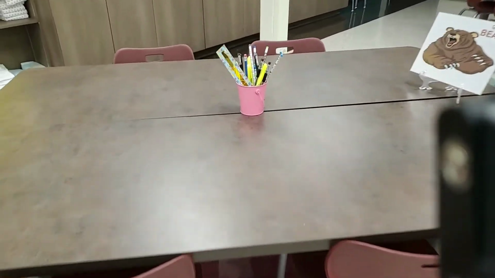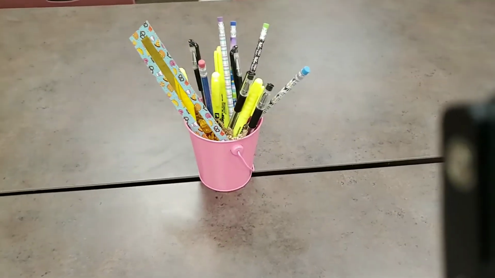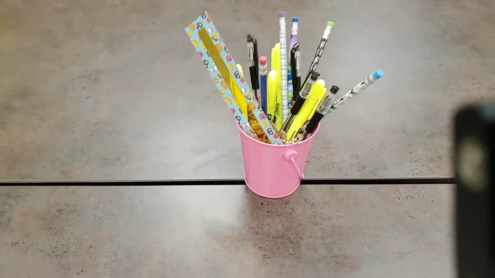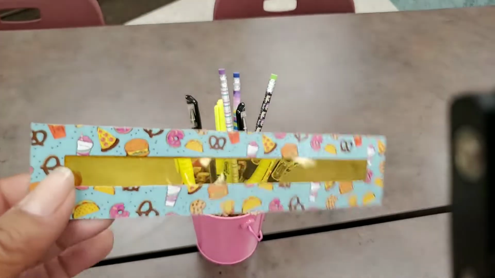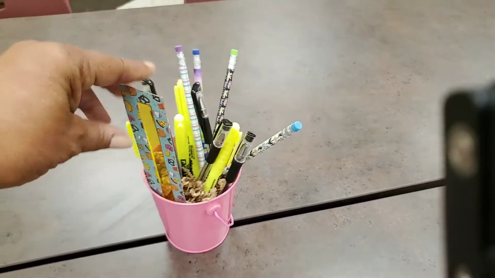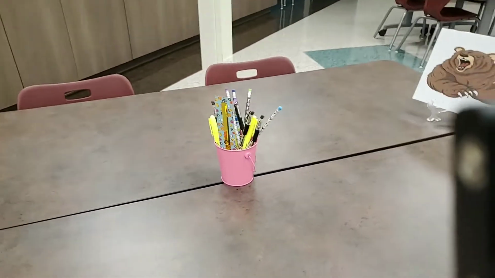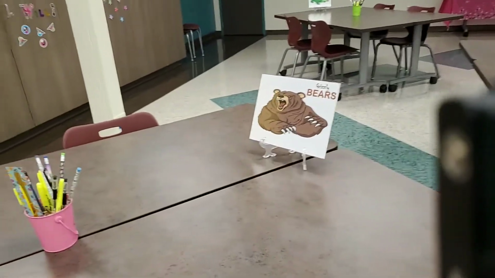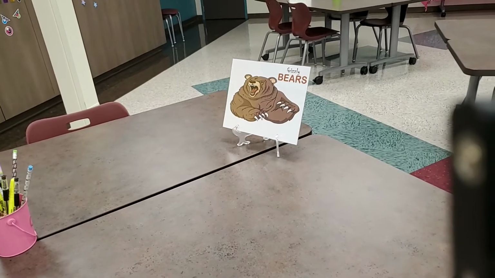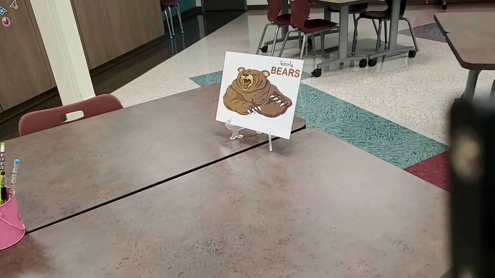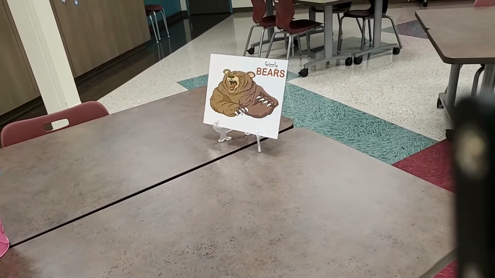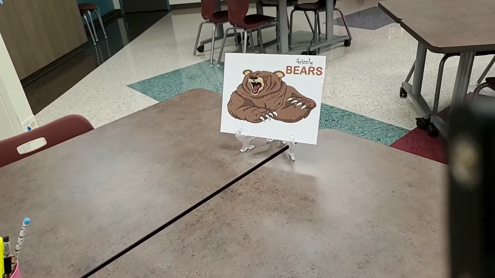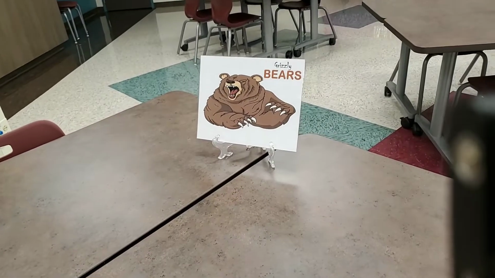On the tables, I have a little basket with pens, pencils, highlighters. I also have a reading highlighter in here, just in case there may be some students that have some visual deficits, right? So you want to be able to meet your students' needs when it comes to their learning. How well do they learn, and most importantly, how do they learn, right? So you want to try to cover all bases.